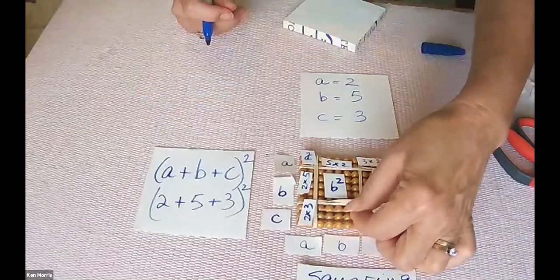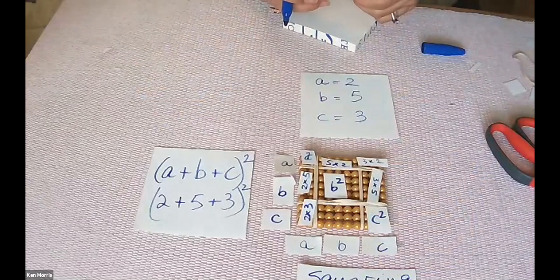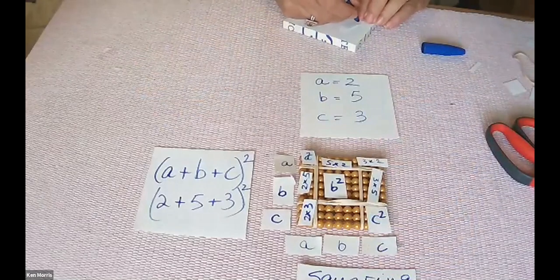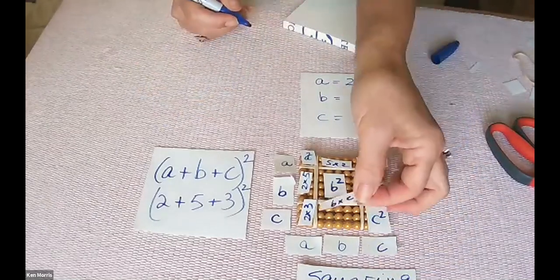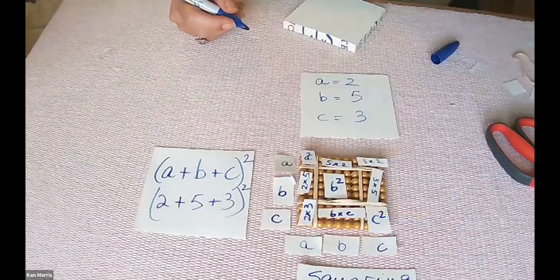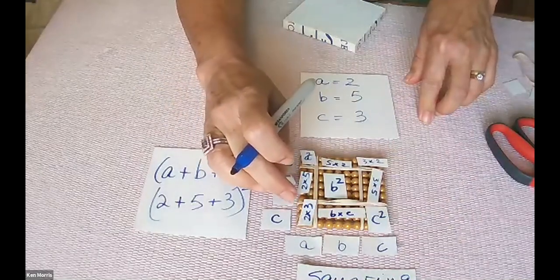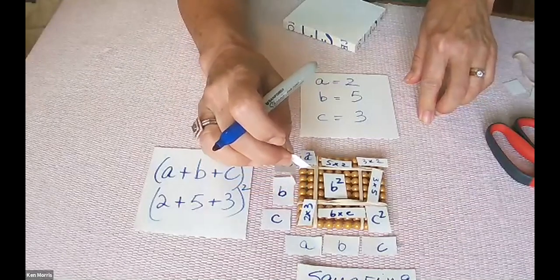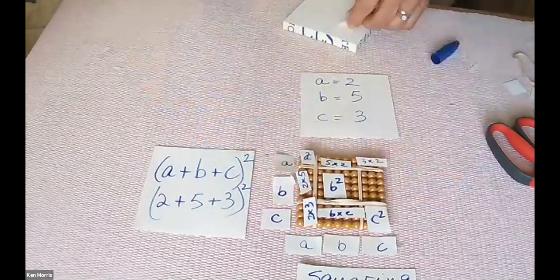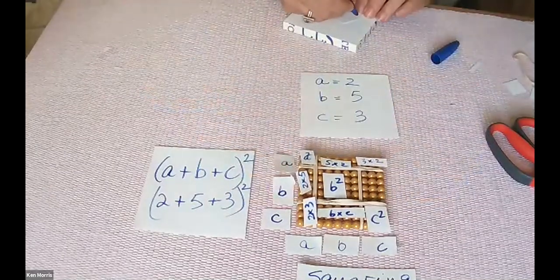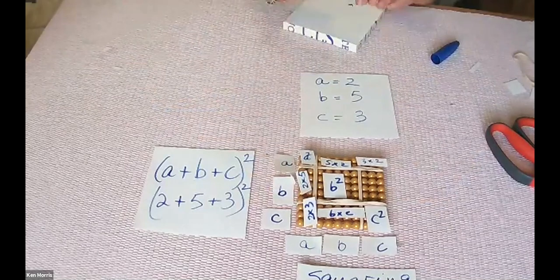I'm going to take my 5 times 3 rectangle, and I'm going to write B times C. And I'm going to take my similar rectangle of 3 times 5, sorry, and write C times B, which is fine.